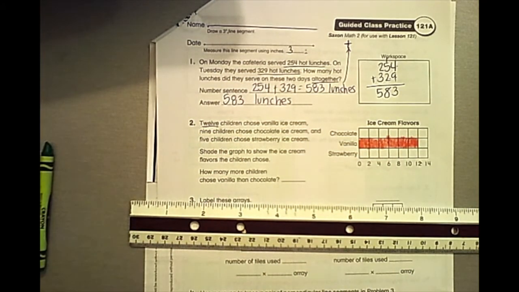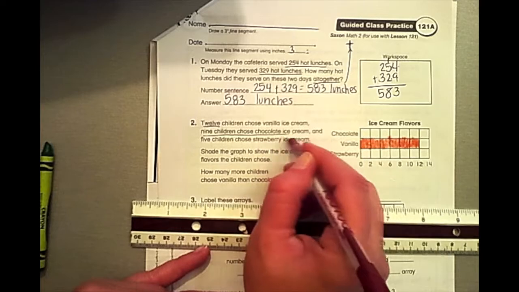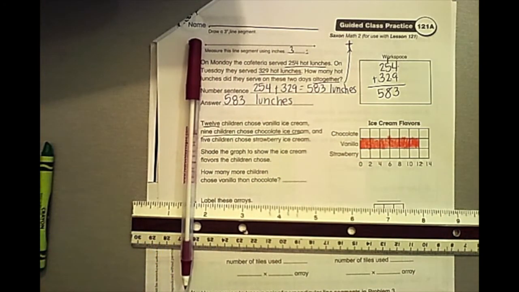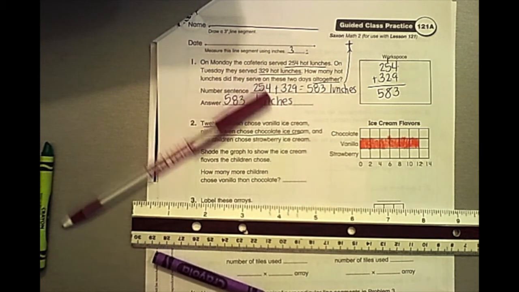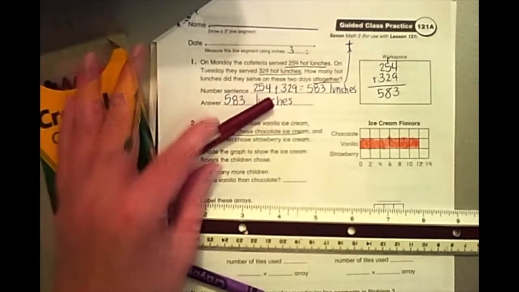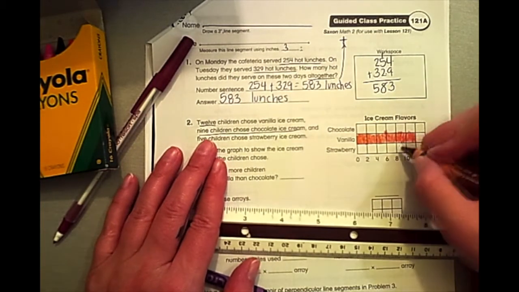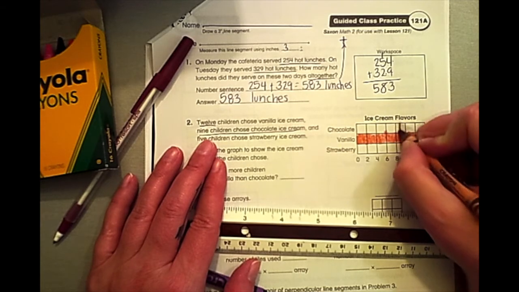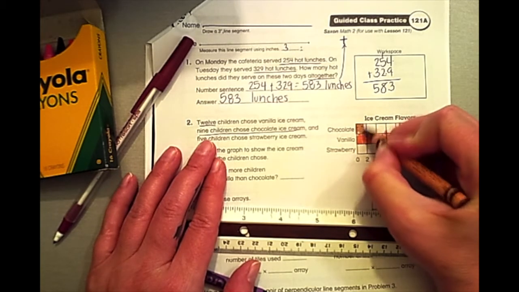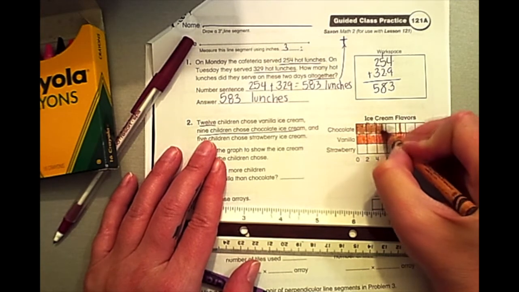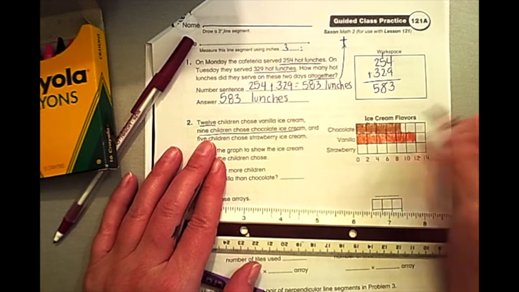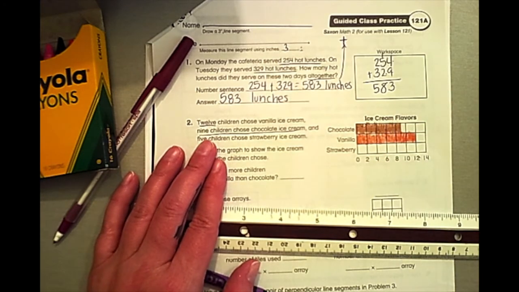And it says 9 children chose chocolate. Do I have my brown in here? Nope, that's purple. Here's my brown. Chocolate. So 9. 9 is in between 8 and 10, so I'm going to split this in half. Now, see, I first draw the line there so I know where to stop.